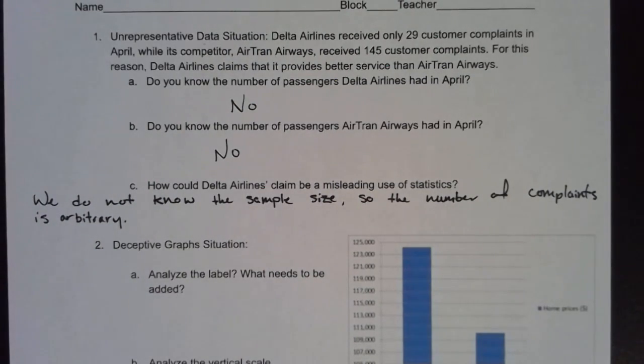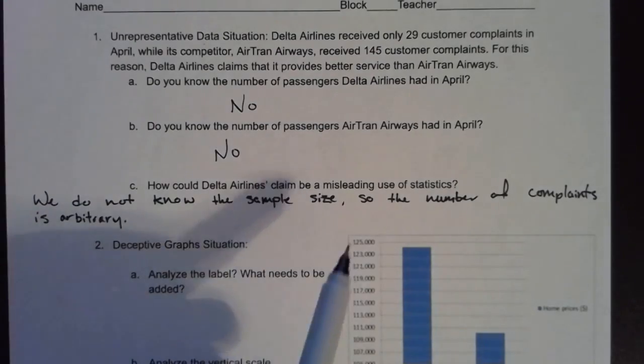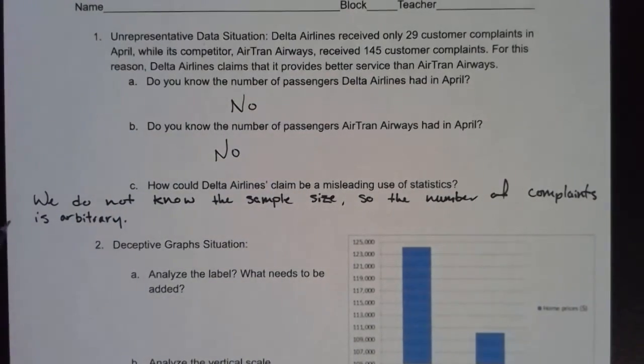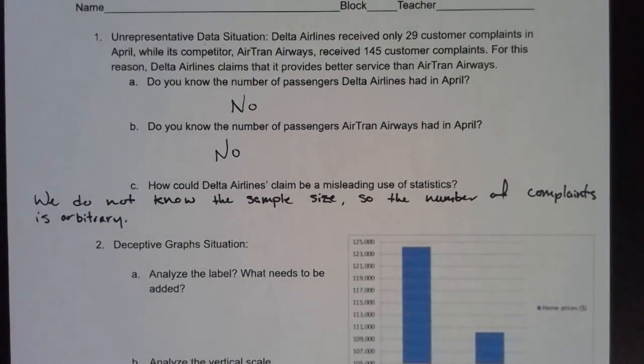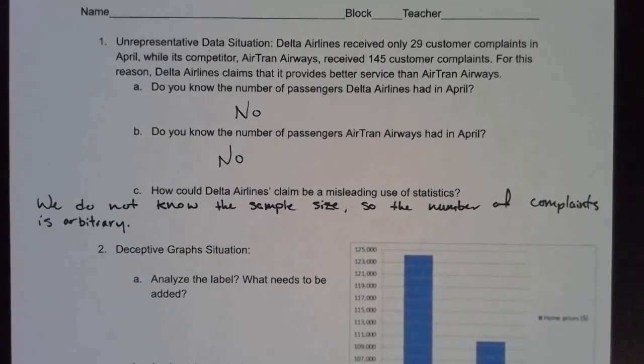So I think the percentage is an important piece of information that we're missing here. We don't know the total number of passengers. So since we don't know the sample size, the number of complaints is arbitrary in this case. So that is where we're getting this unrepresentative data. So let's go ahead and look at the next part of the notes.